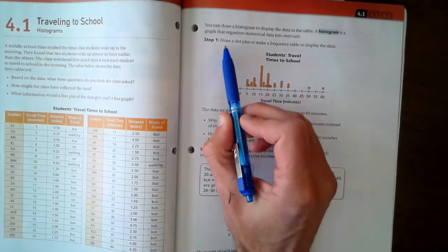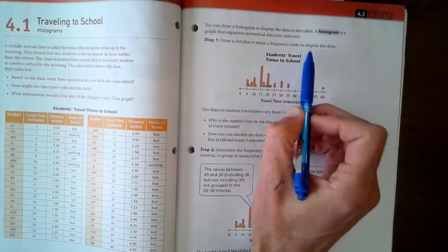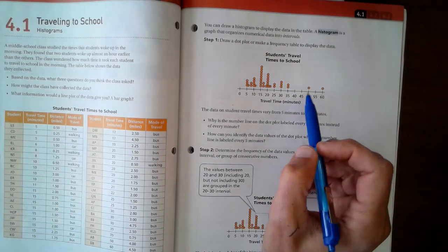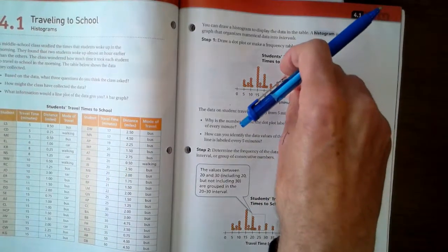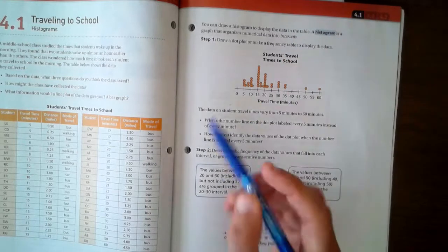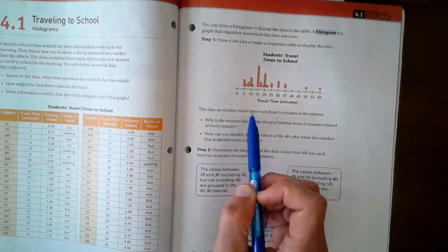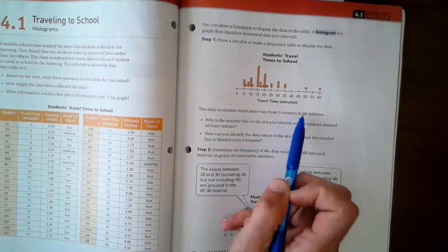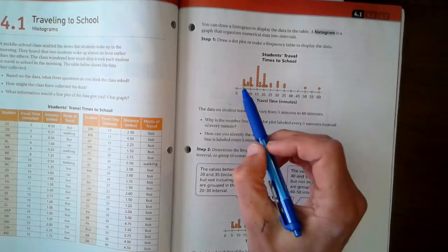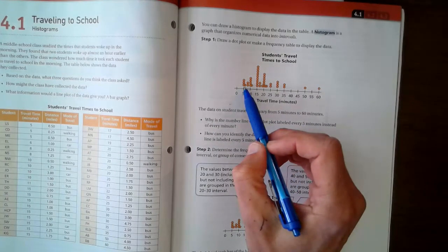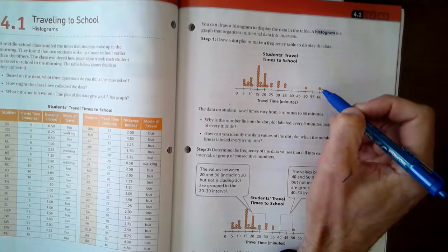Let's continue. Draw a dot plot or frequency table to display the data. So they took all the information in this table here and they displayed it on this dot plot. They started with a table, they've created a dot plot, and as you can imagine, we're eventually going to make a histogram. The data on the student travel times vary from 5 minutes to 60 minutes. So the students that got there the quickest, it took them 5 minutes, and it took one student an hour. That was the longest time it took for a student to get to school.